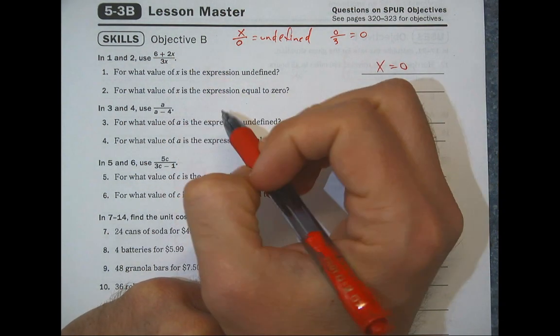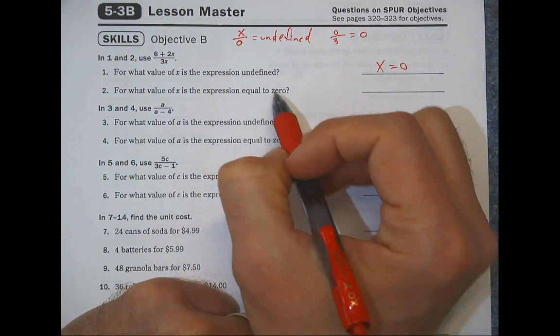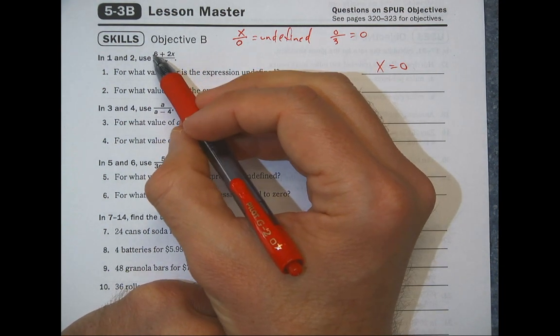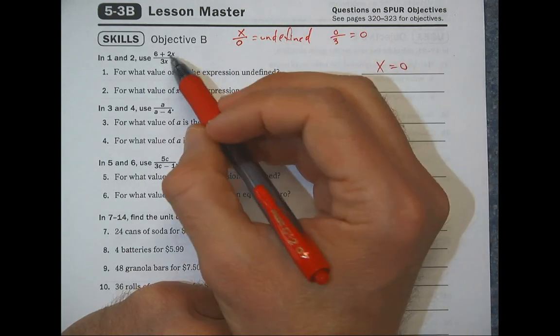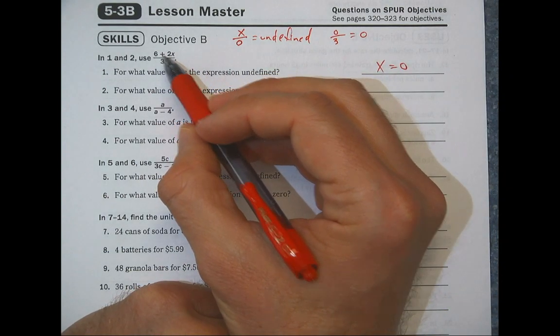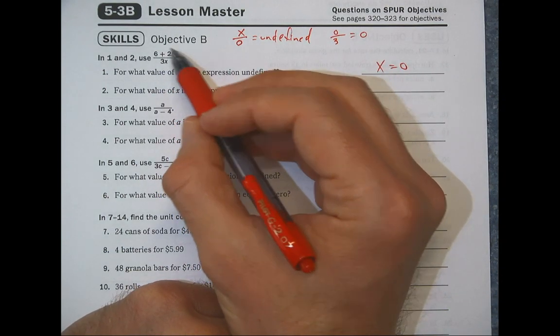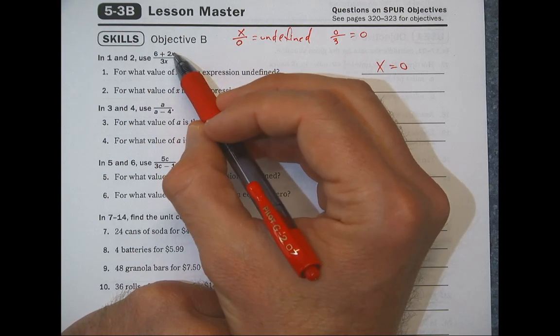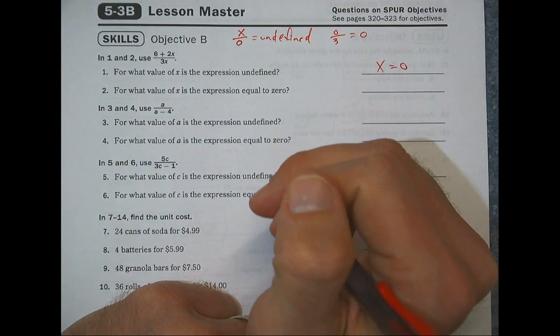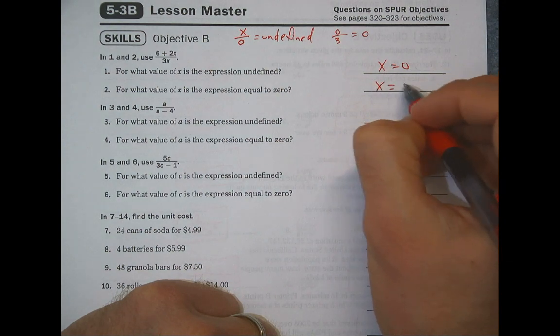On the top, if this was going to equal 0, we're not worried about the denominator. We're just worried about the numerator. We want to get a 0 on top. So it would be 6 plus, I would need a negative 6 total over here. So what times 2 is going to give me negative 6? That would be negative 3.